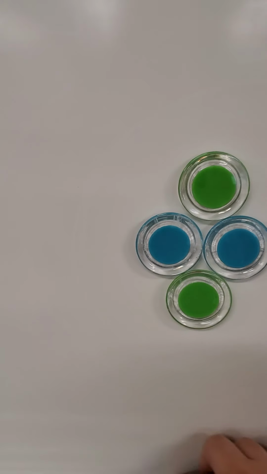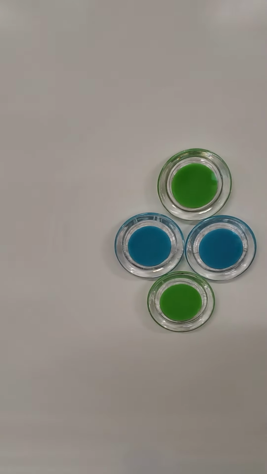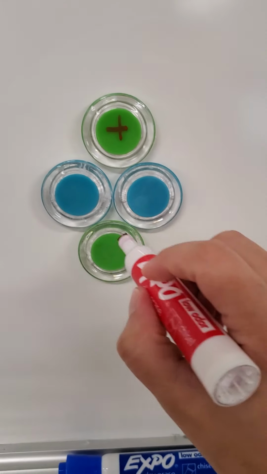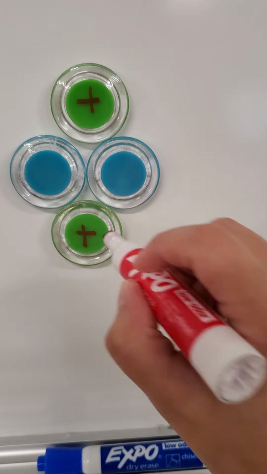So here goes. We've studied the parts of the atom and we know that the inside of the atom is the nucleus. And inside the nucleus we have our protons and we have our neutrons. So I'm going to switch the camera real quick. Okay, so we have our protons and we have our neutrons.